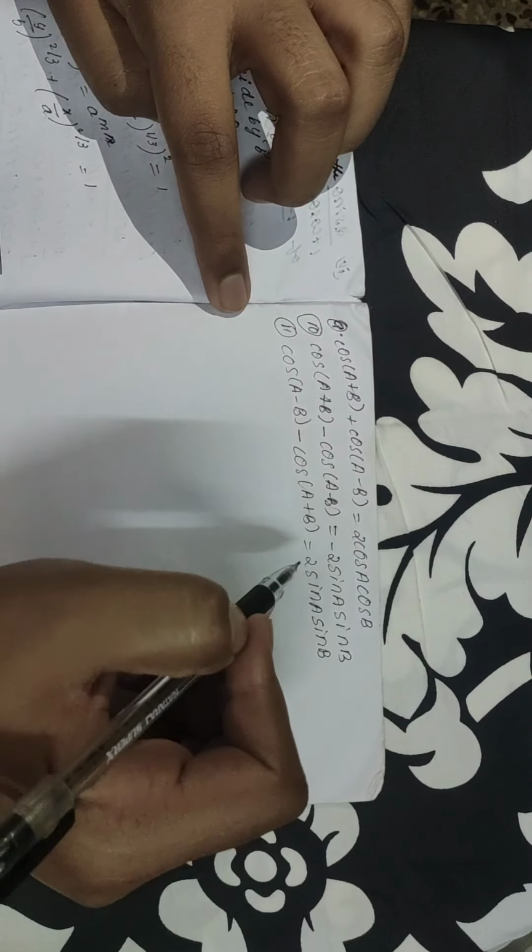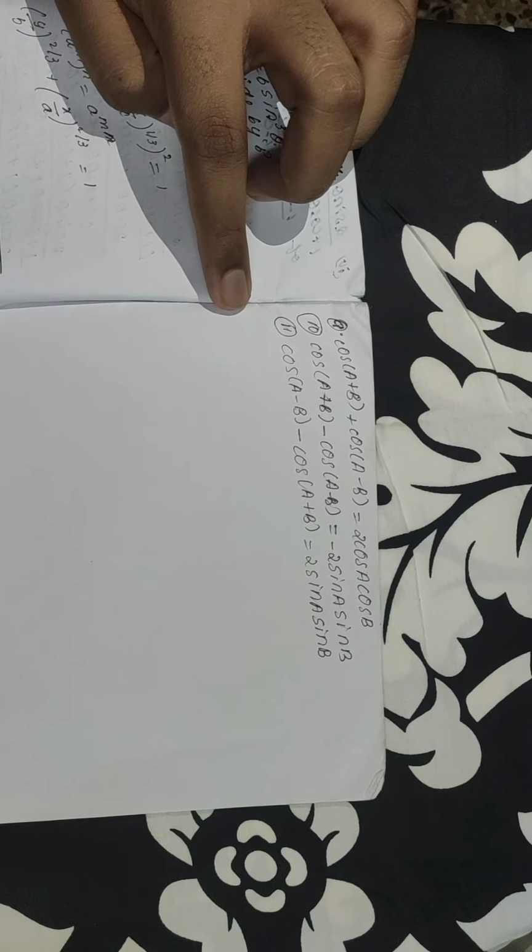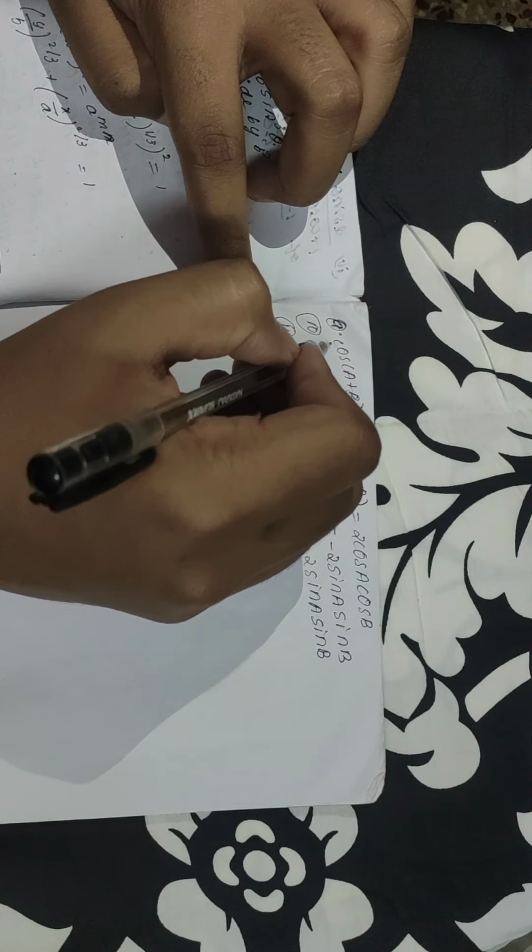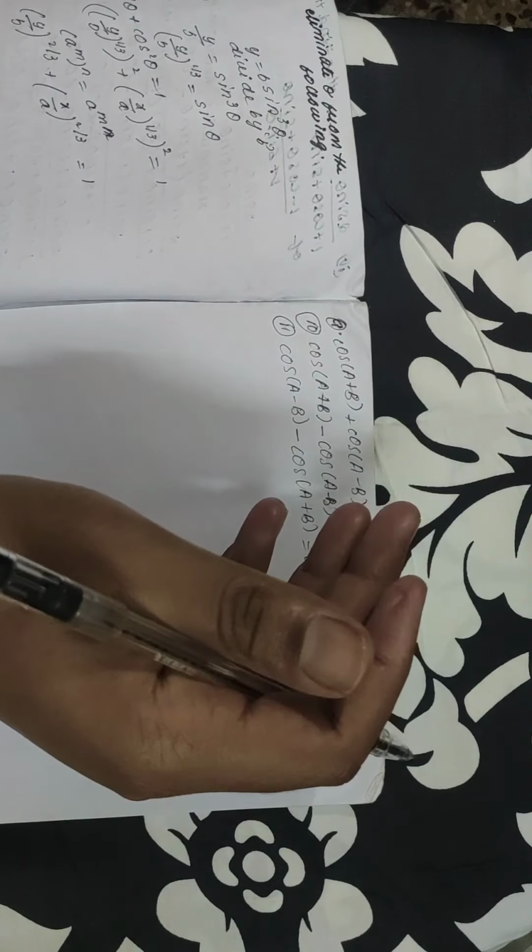In the coming exercises, you will notice this RHS as a question. So from this we can understand that we have to use the given formulas in LHS.